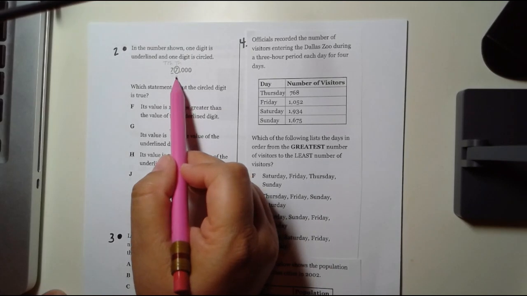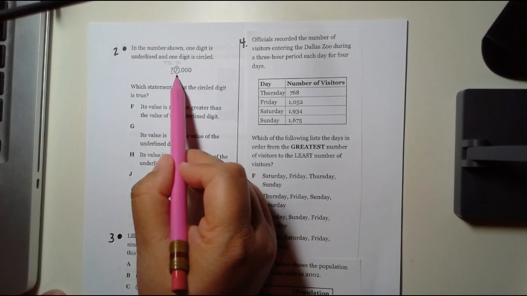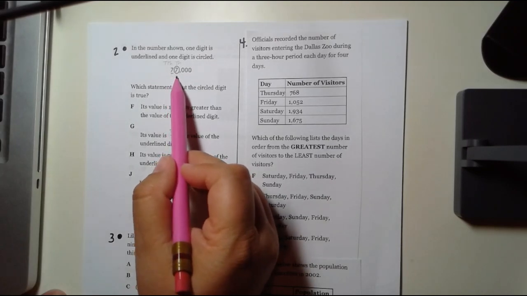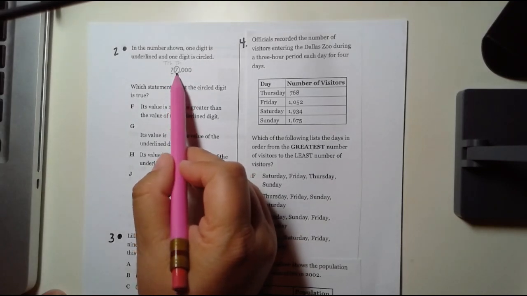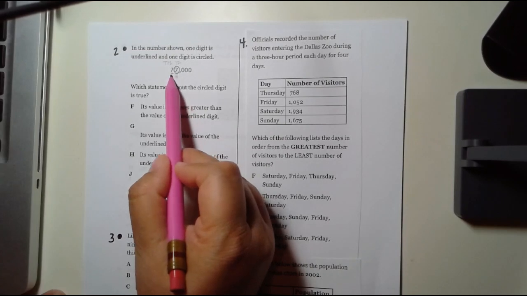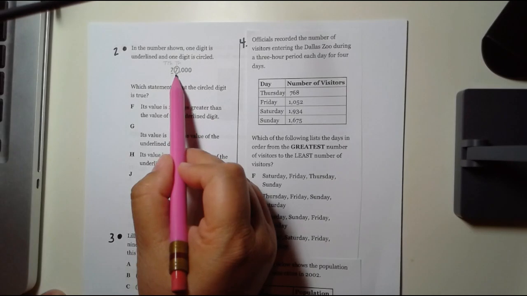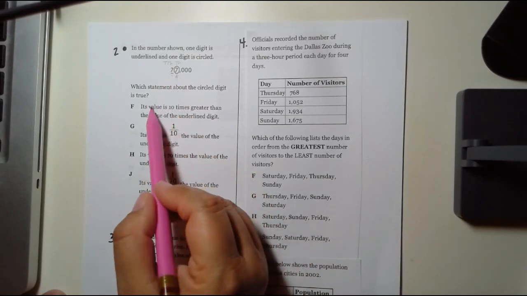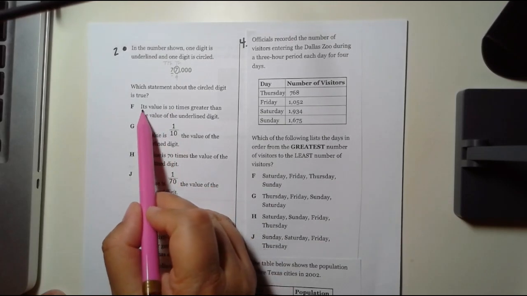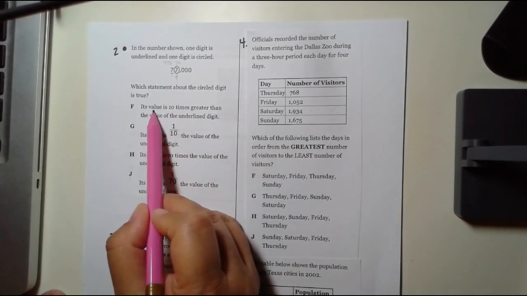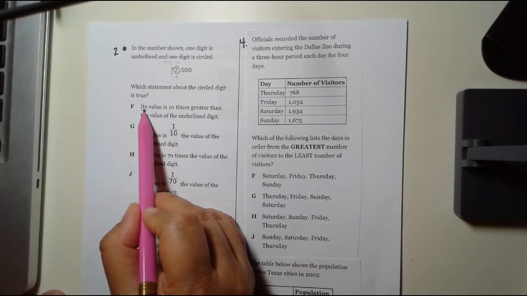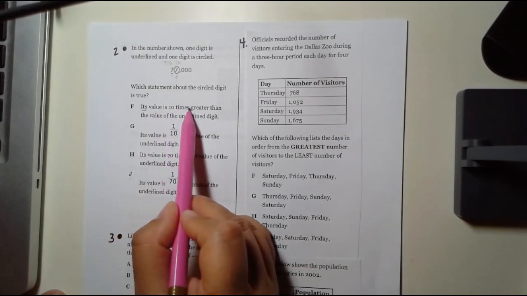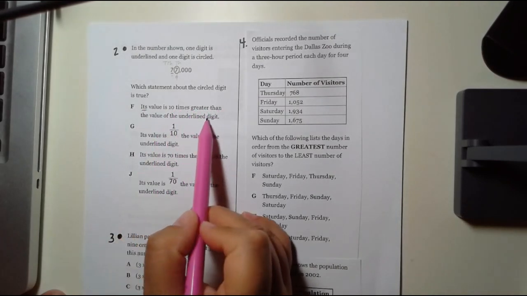I'm going to ask my question first. I'm thinking about this. Well, I know that when I was circling and underlining digits, we were talking about 10 times or 1/10 of a value. So if I'm thinking about this circled digit in comparison to this underlined digit, I know this one's smaller. So I know this is probably 1/10 of the 7 in the 10,000s. So now let's go look at my answer choices. It says its value, and remember its here is the circled digit, is 10 times greater than the value of the underlined digit.